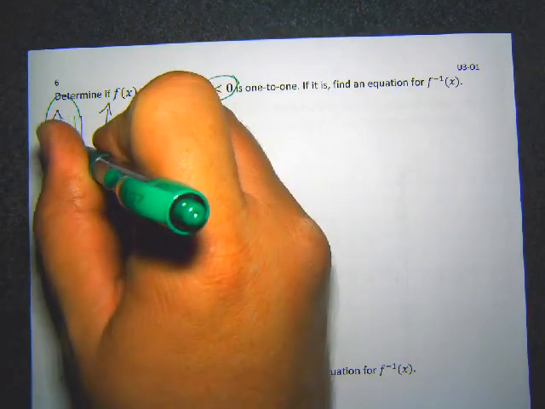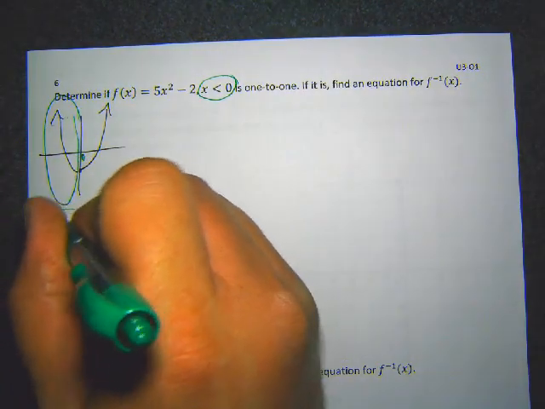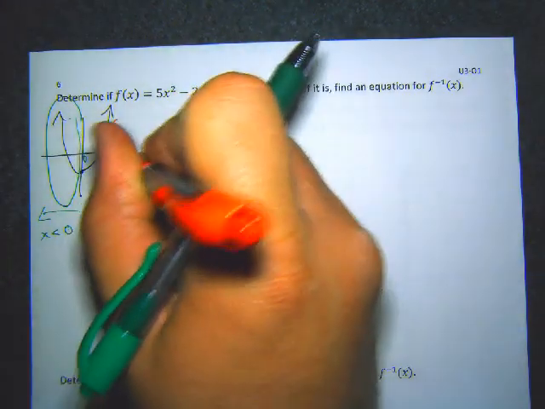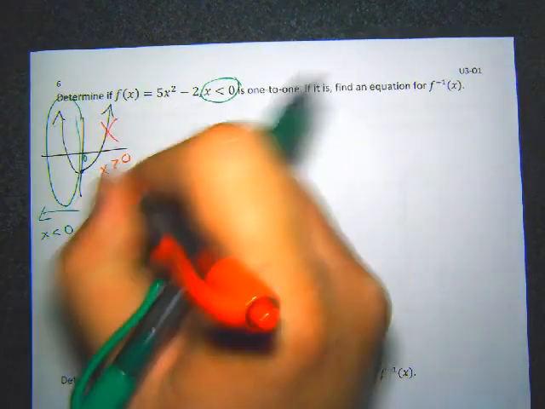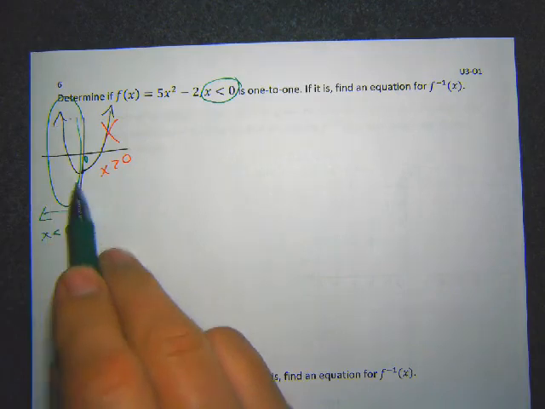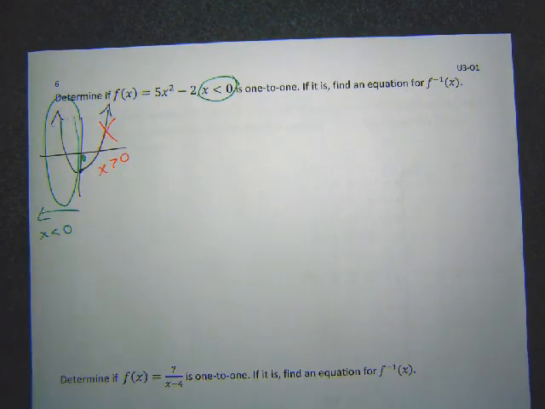This part where you're going from 0 to the left, this is the x is less than 0 piece. We don't want this piece because here x is greater than 0. So we're not using the whole function, we're just using this piece. And so by just using the left piece, if you ignore the right, then yes, that is one-to-one because it does pass the horizontal line test if you take off the right piece.